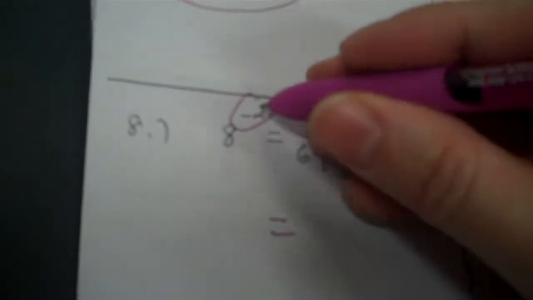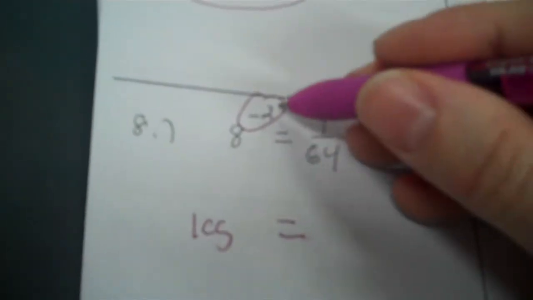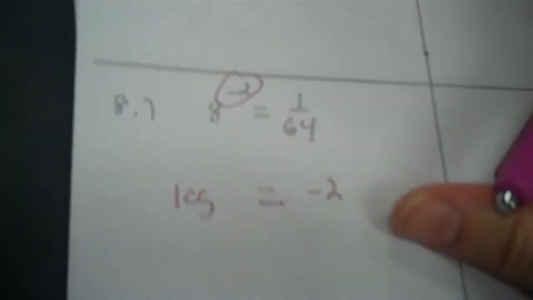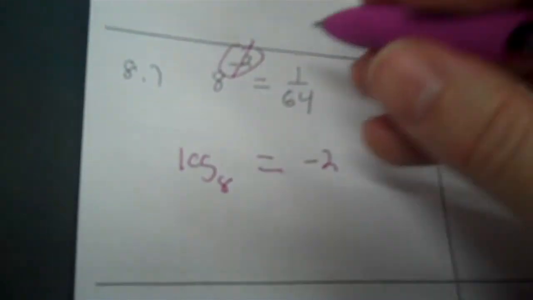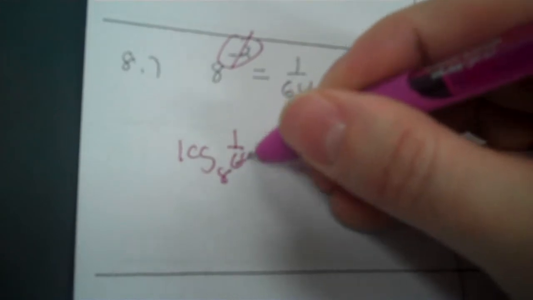Okay. All right, so again, I write the word log. Whatever the power is goes here all by itself. Then the power's base goes here, and then 1 over 64.